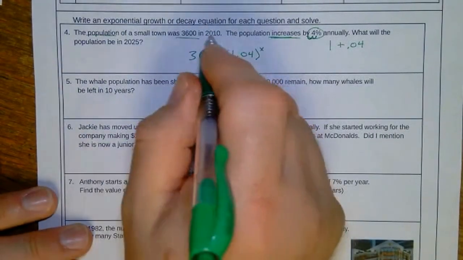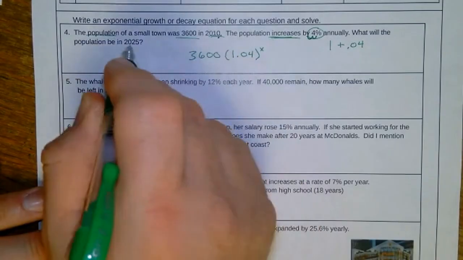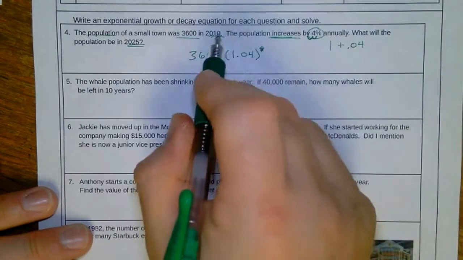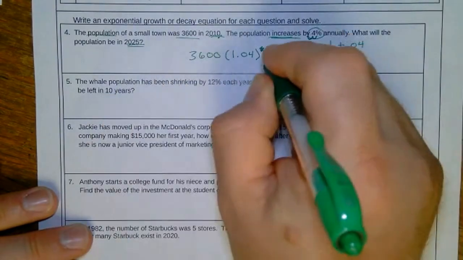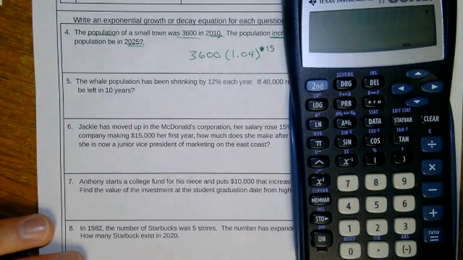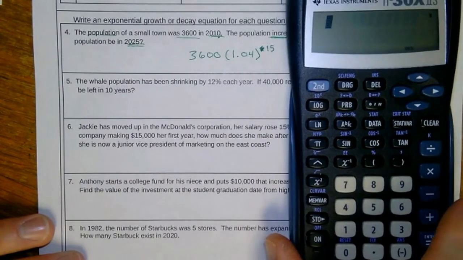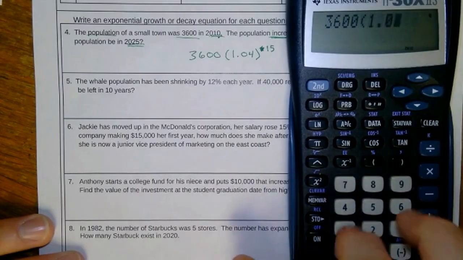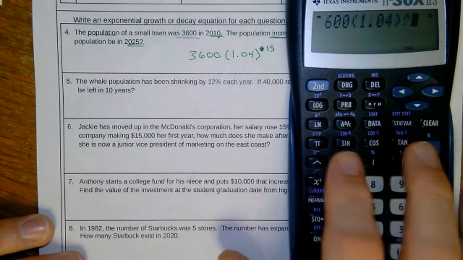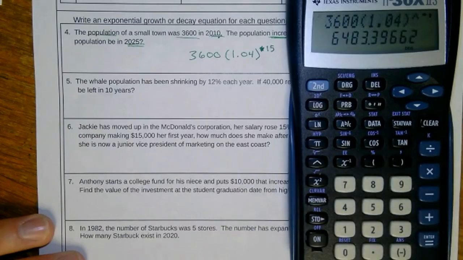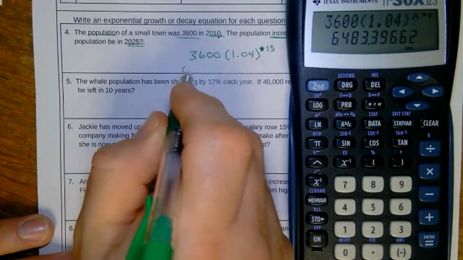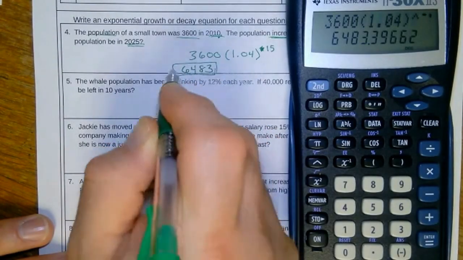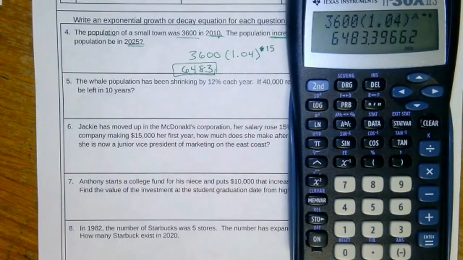And in this case, the X is the number. They actually give us an idea though. We're going from 2010 to 2025. So I don't want to put an X. How many years are in between there? We would say 15 years. If we calculate that on our calculator, 3600, 1.04, up arrow, 15 years. That's the population of the town now, 6483. Because we're talking about people, I'm not necessarily going to include any decimals.